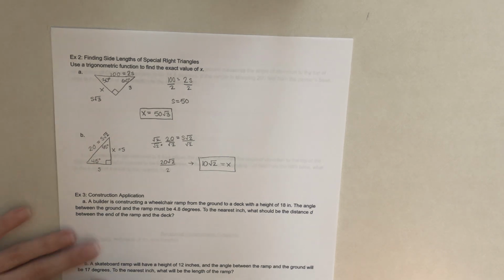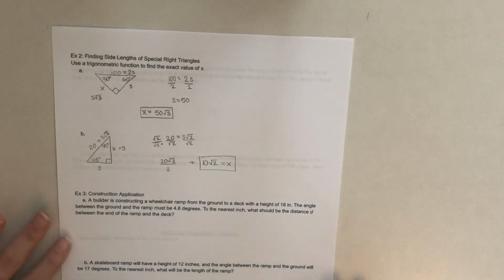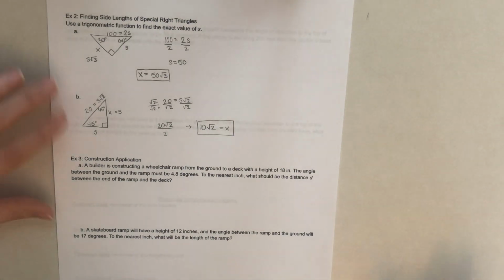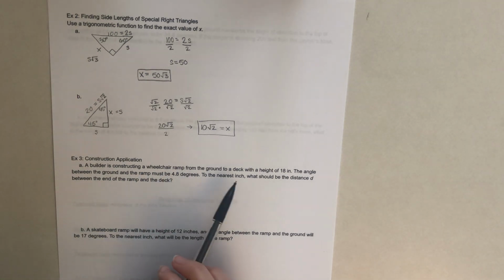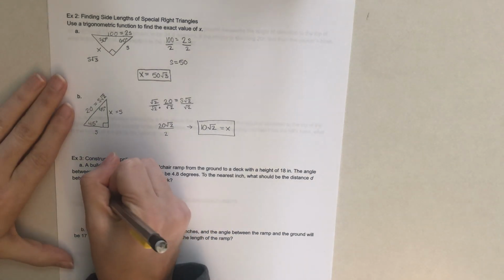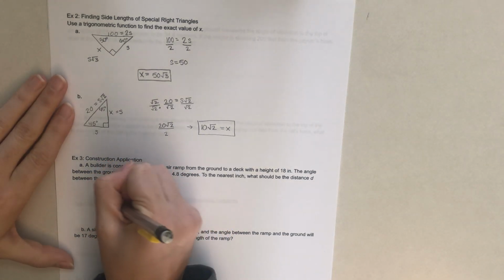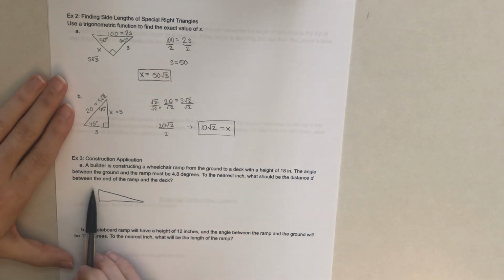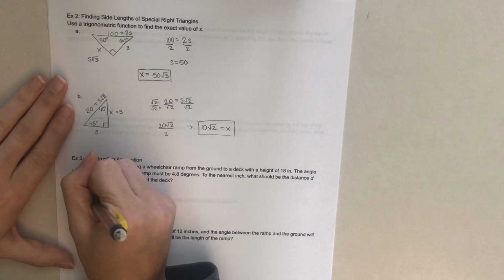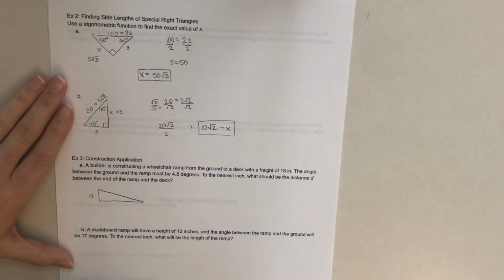Okay, so we're going to get one more example done today, so example 3. So a builder is constructing a wheelchair ramp from the ground to the deck of a height of 18 inches. So a ramp, we're just going to draw a picture of what a ramp would look like. Okay, so it does say from the ground to the deck is a height of 18 inches. So that is going to be 18.